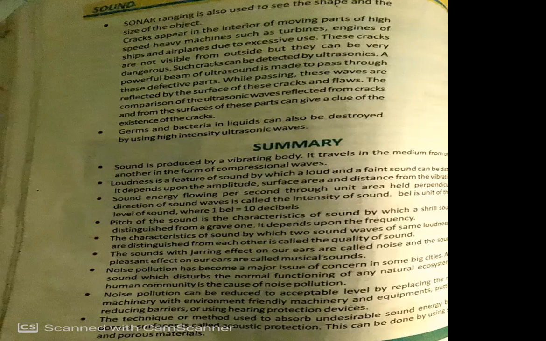A powerful beam of ultrasound is used to pass through these defective parts. While passing, these waves are reflected by the surface of these cracks and flaws. The comparison of ultrasonic waves reflected from cracks and from the surface of these parts can give a clue of the existence of the cracks. But if you don't have this technique, what will happen?